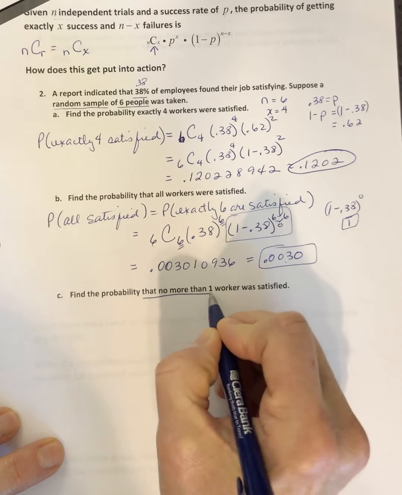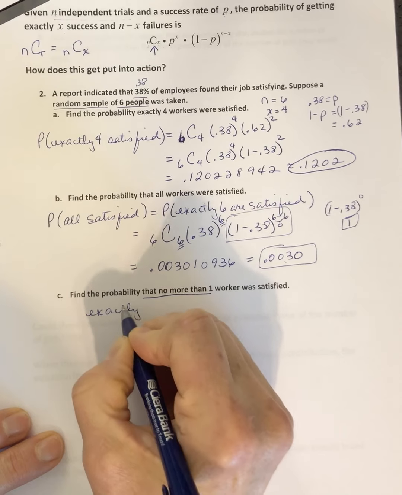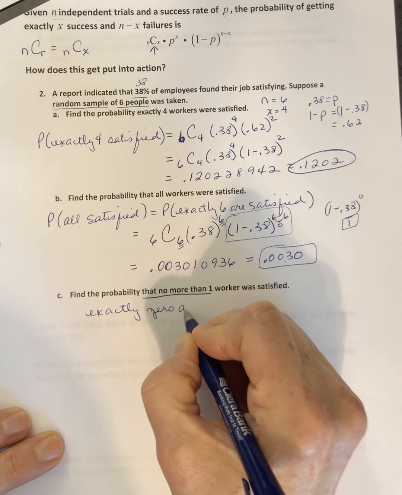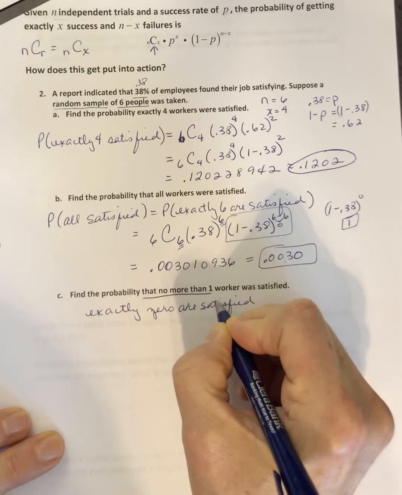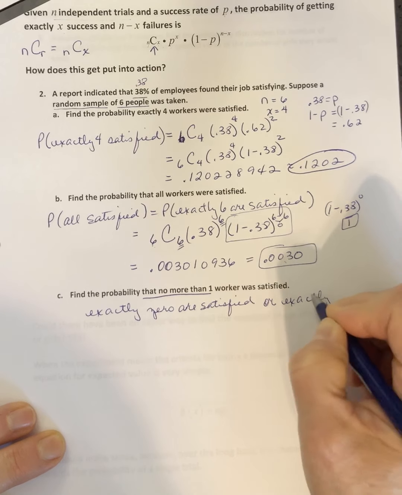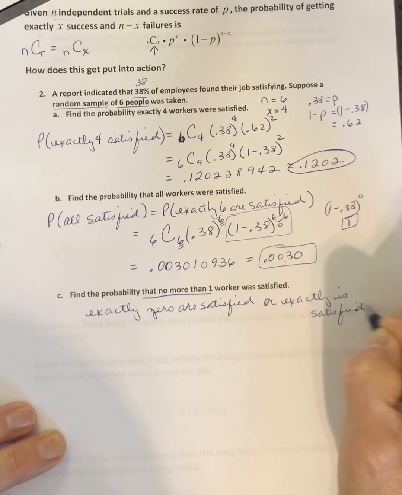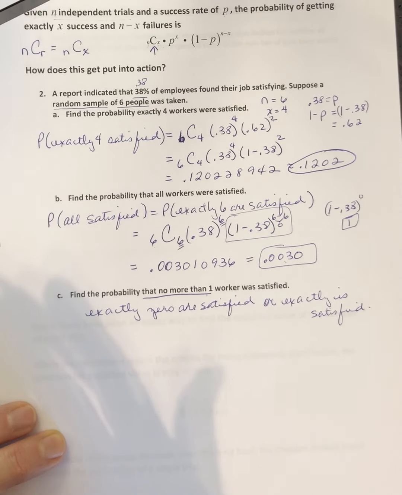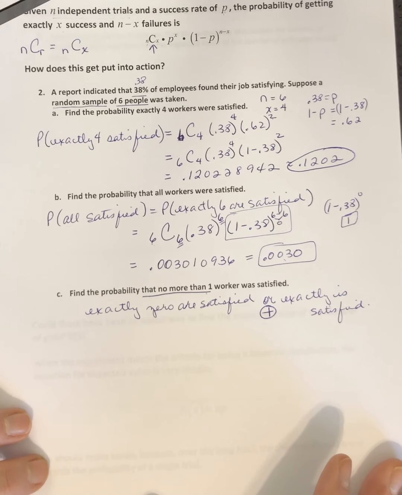Okay, so let's look at no more than one worker is satisfied. Now that means exactly 0 are satisfied. That means none of them are. None of them are satisfied, or exactly 1 is satisfied. That should make sense. No more than 1 out of the 6, well, that means none of them could be, or just 1 could be. So that word or, remember, in probability goes with the addition symbol.